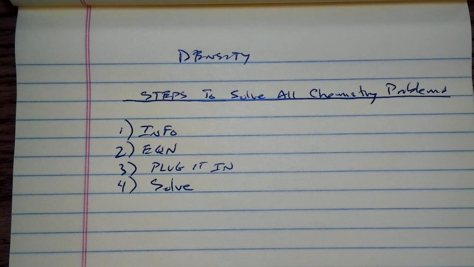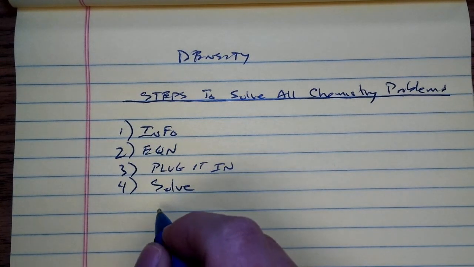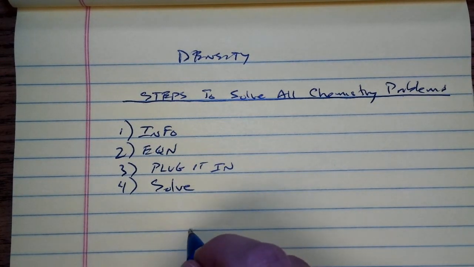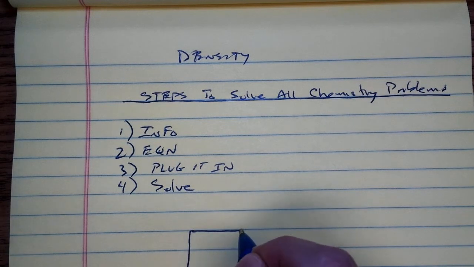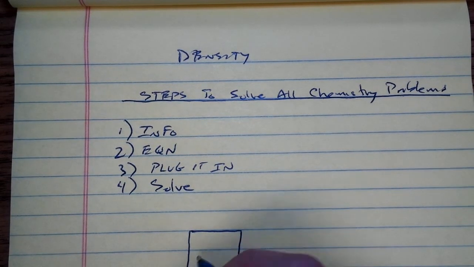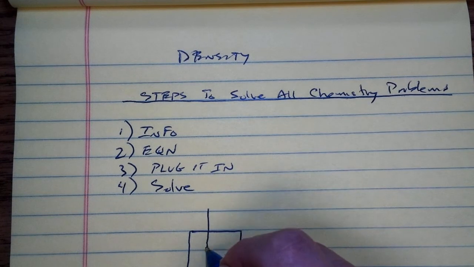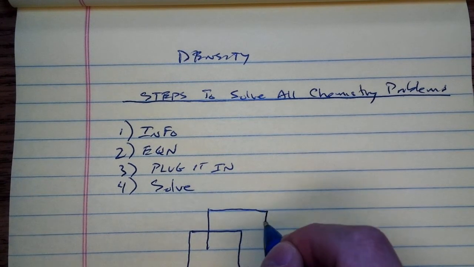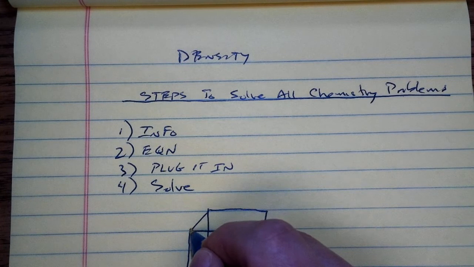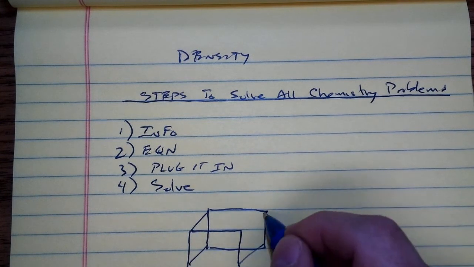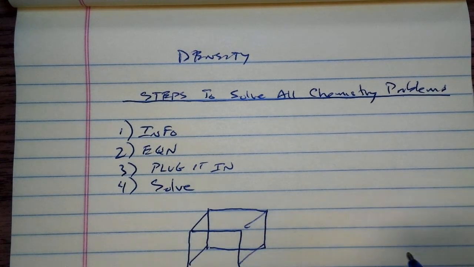Now, this handles most density problems, but there's one problem when you have a cube involved, and that's going to give us an extra step to do. So let's say we have a cube, and I am no good at drawing, so you guys can just draw this better than me. Well, that's not so bad.